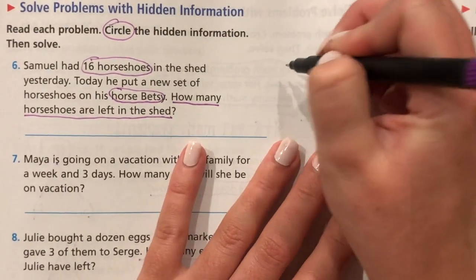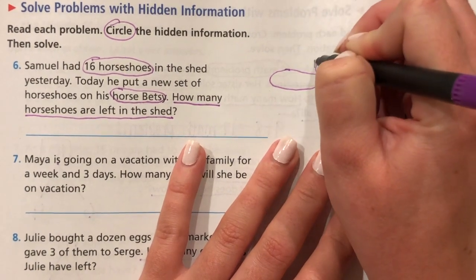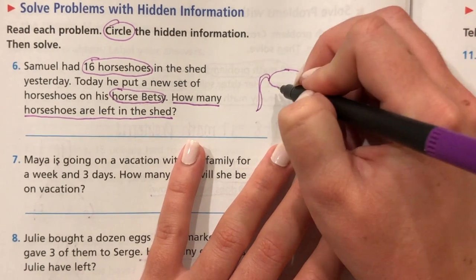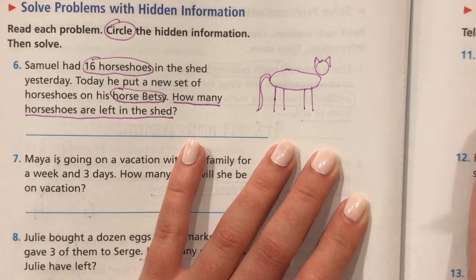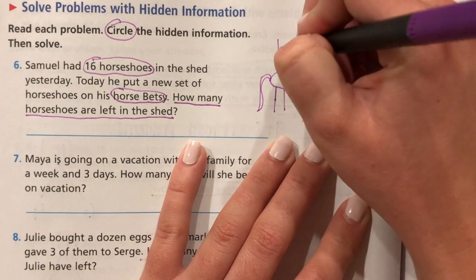If I'm thinking about, I'm so sorry, this is going to be my horse. Is it going to be beautiful? No, and in fact, it looks like a cat, so I apologize. But if this is my horse, it has 4 legs. Oh my gosh, that does look like a cat. Oh well, this is a horse, okay?